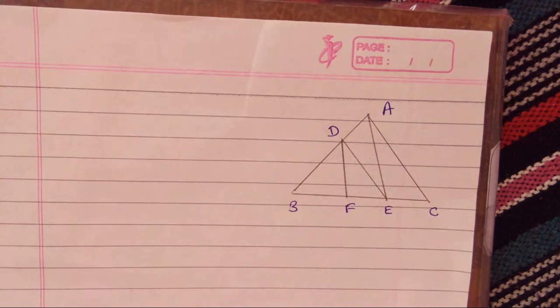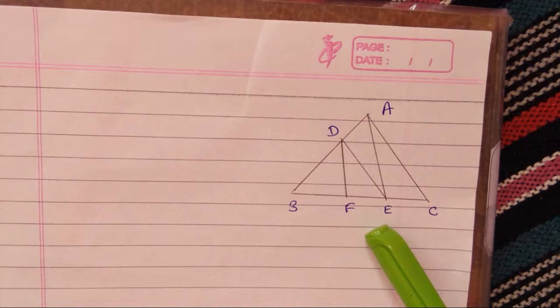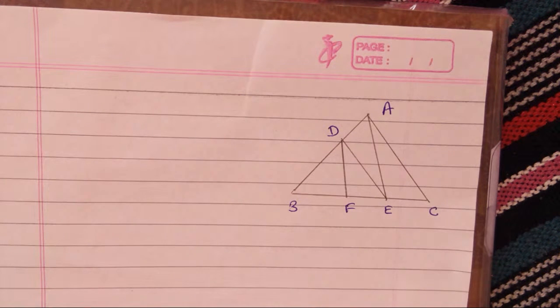Okay, now based on this we have to prove BF divided by FE, that is equals to BE divided by EC. For that I will consider triangle ABE.